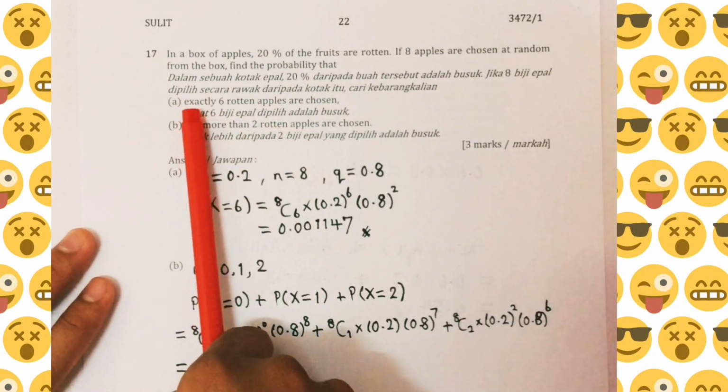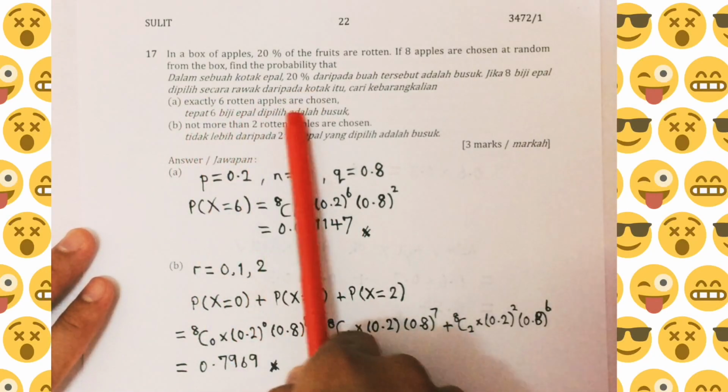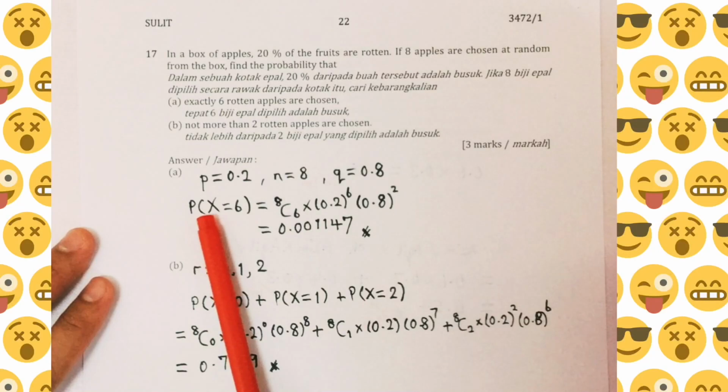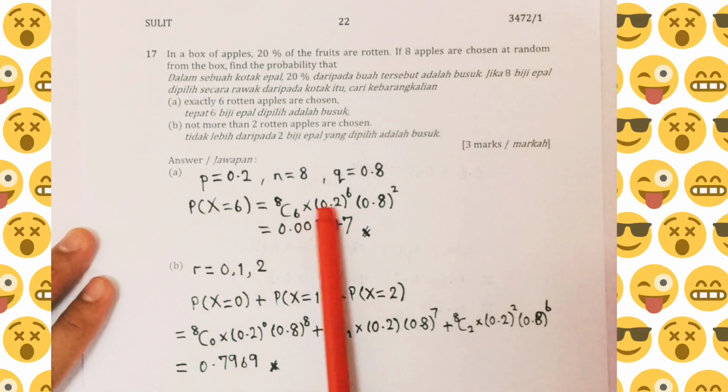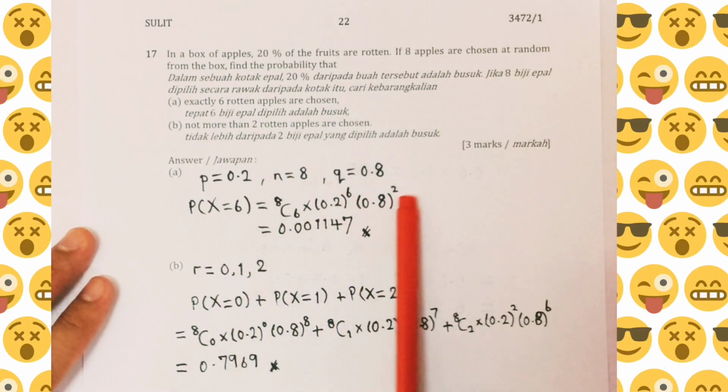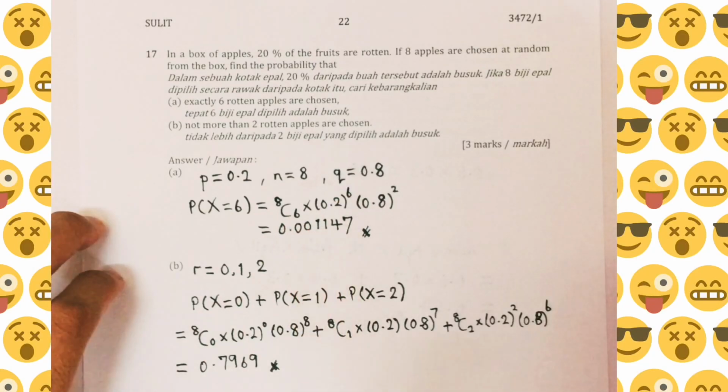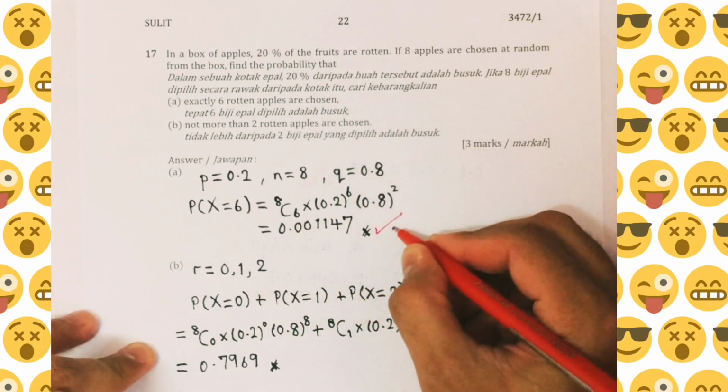For the first part, find the probability that exactly 6 rotten apples are chosen. So you're going to write P bracket X equals to 6. So 8C6 times 0.2 to the power of 6 times 0.8 square. Just use the formula and then you get this answer. So this is 1 mark.